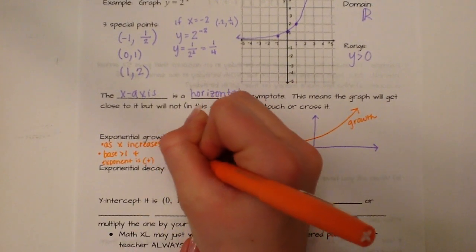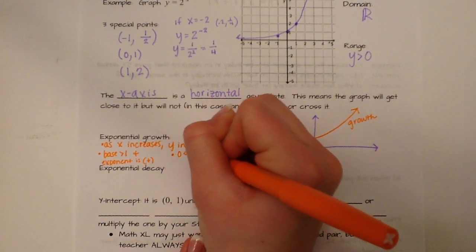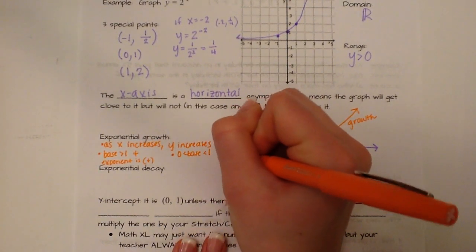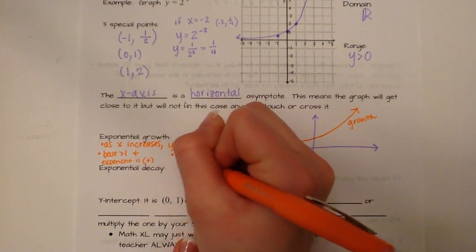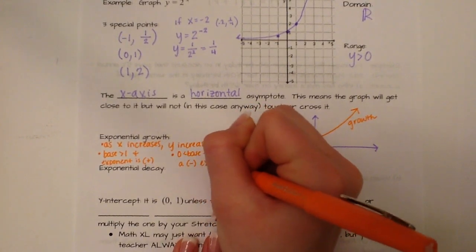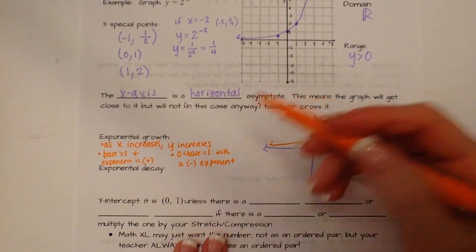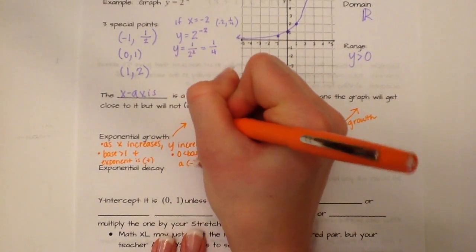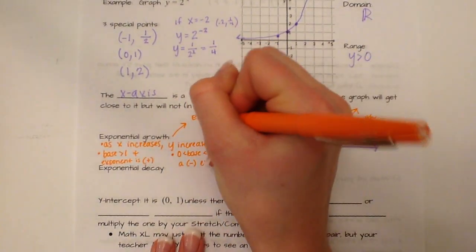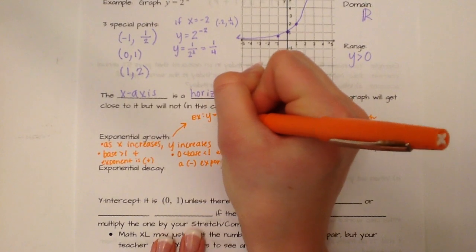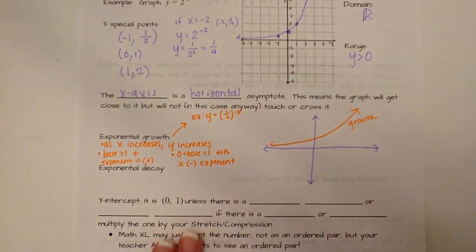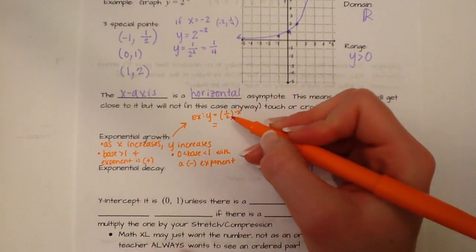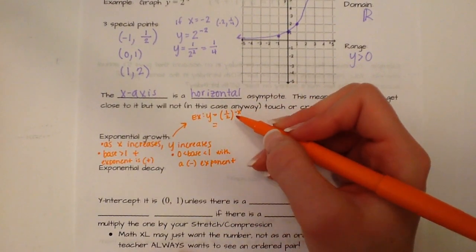And if our base is between 0 and 1, with a negative exponent, it's also exponential growth. So for example, if we had y equals 1/2 to the negative x. Well, your 2 down here really has a power of 1, but we never write that.